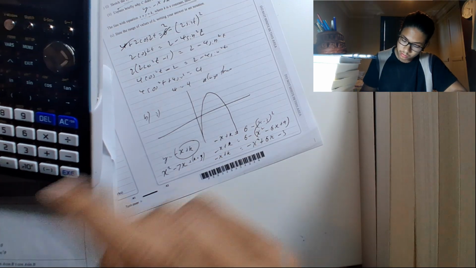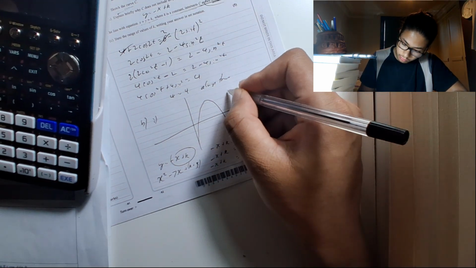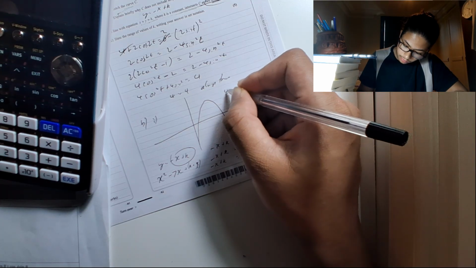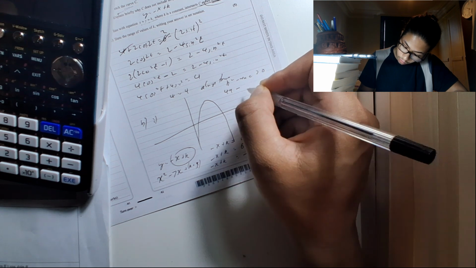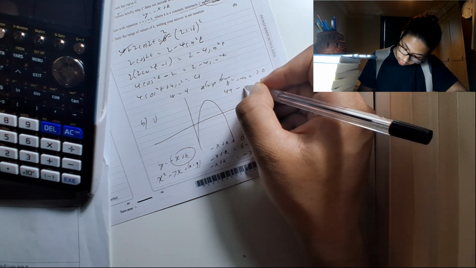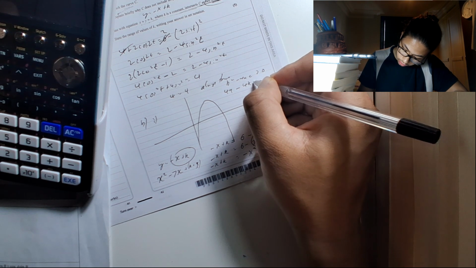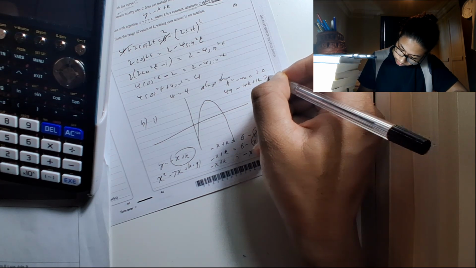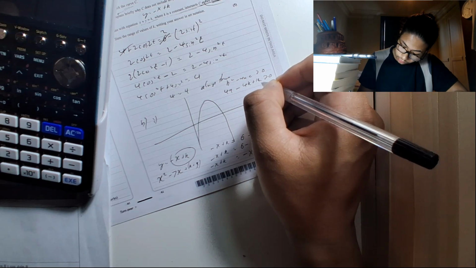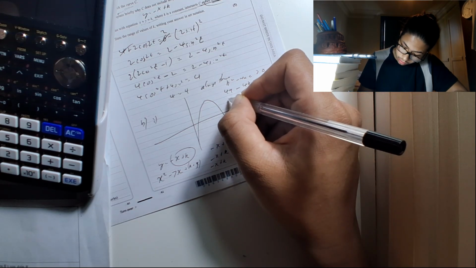And then I want the discriminant to be greater than 0, so what? 49, 4ac, 4k plus 12, 61.